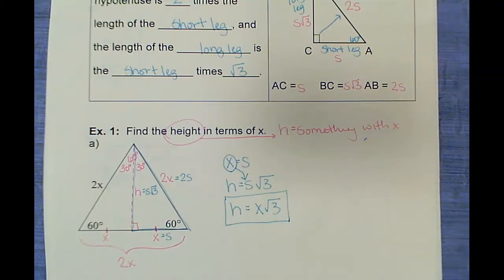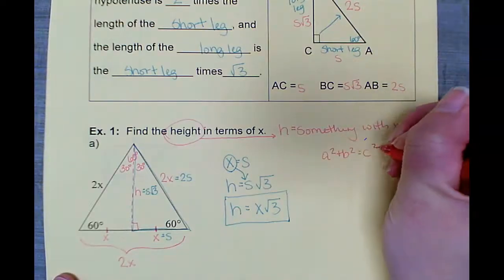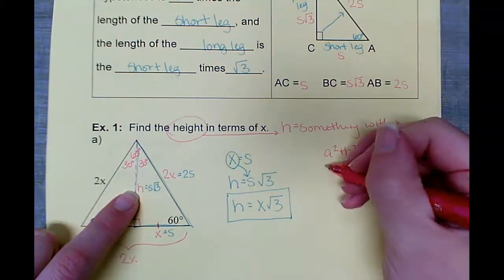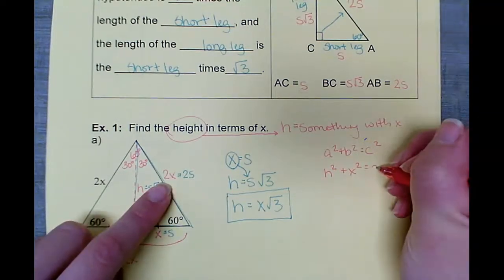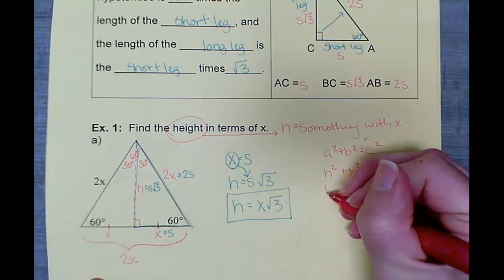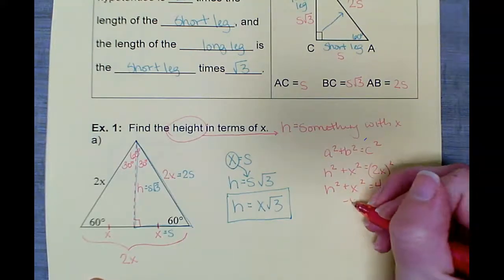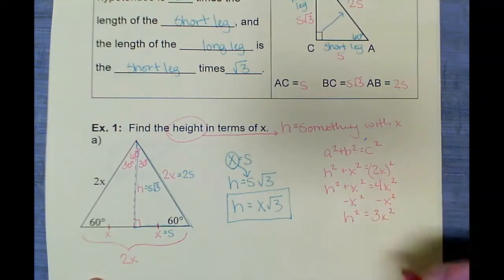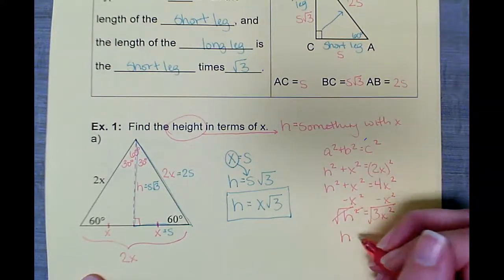Now, without knowing this relationship, you still could have continued with this problem. You could have used the Pythagorean Theorem. You could have substituted your pieces that I have written in pink. So we have h for a leg, we have x for a leg, we have 2x for the hypotenuse. So we could have continued solving. We could have moved the x squared over to the other side. And then we also could have square rooted to find the value of h in terms of x.